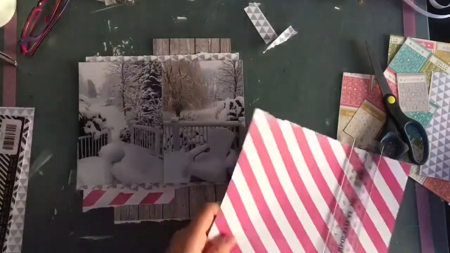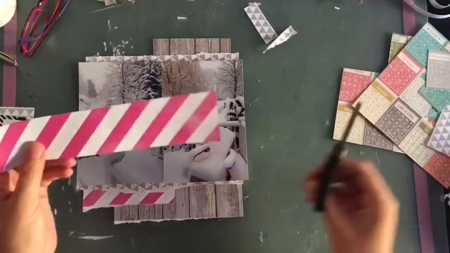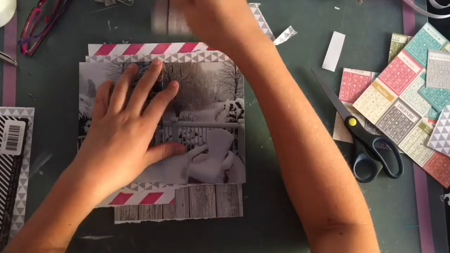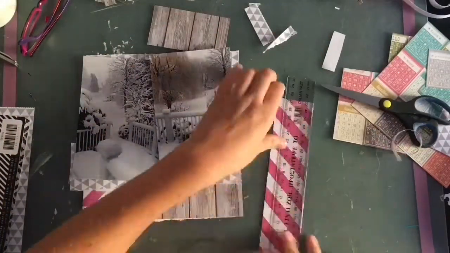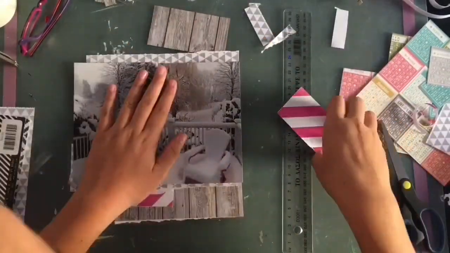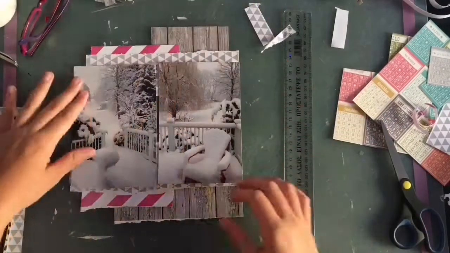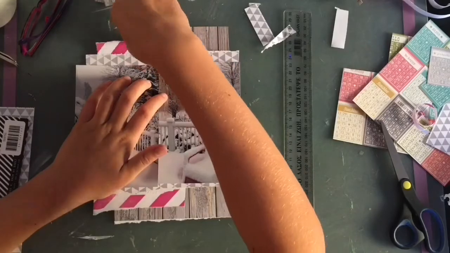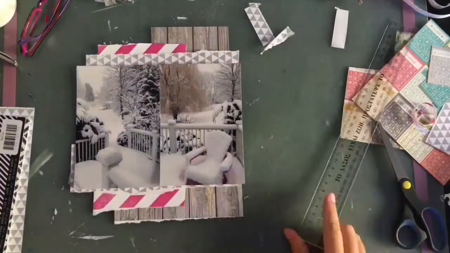So I felt like the paper just at the bottom was making the bottom part too heavy, so I needed to do the same thing at the top. So I'm just replicating pieces and ripping and tearing, and I am going to just play around with where I want to add that pink piece.